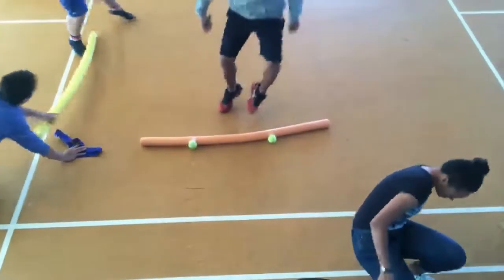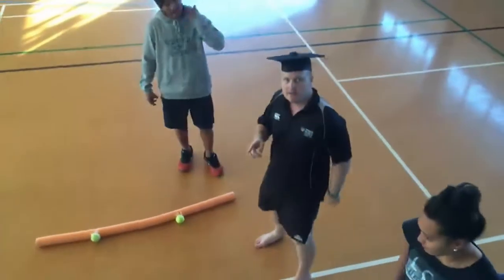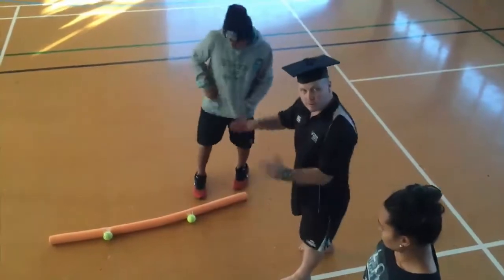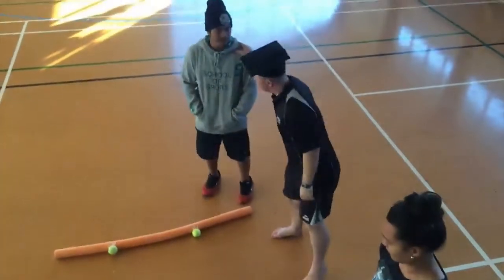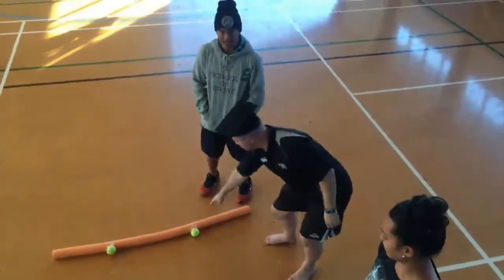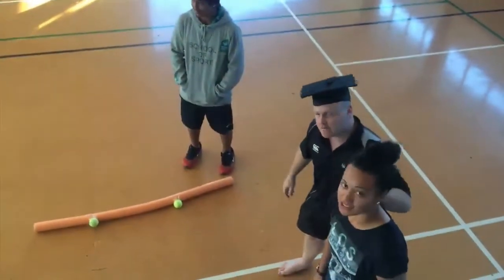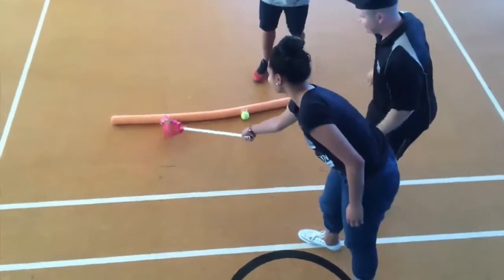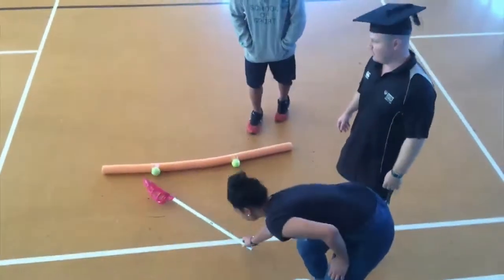So, our two molecules, our young lovers, in our myofibril are actin, and actin has binding sites, and myosin. Myosin always wants to bind to the binding sites.